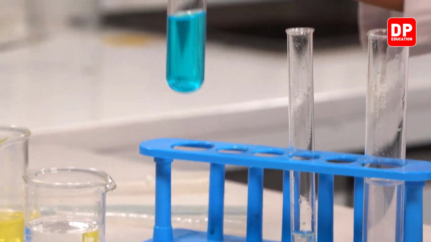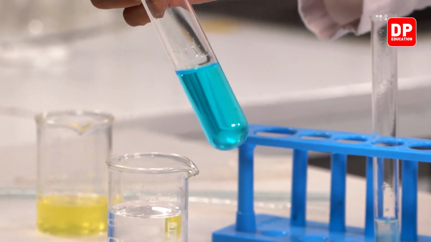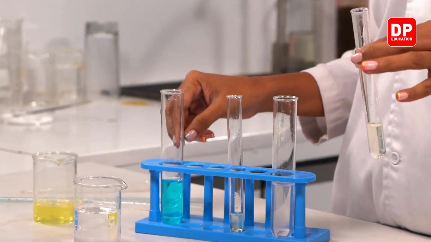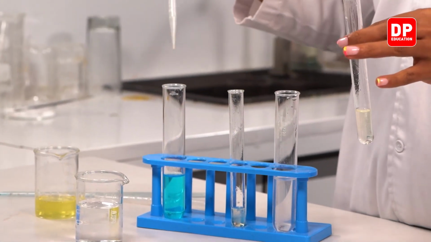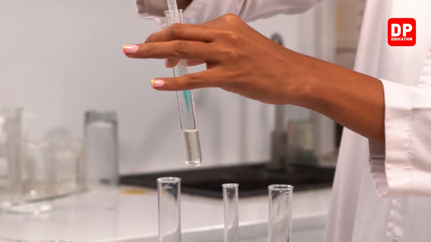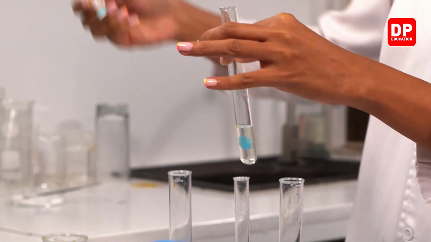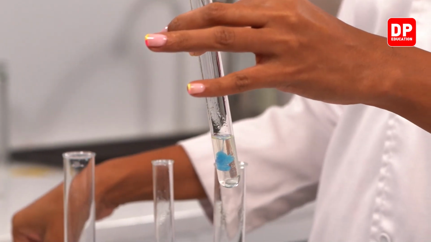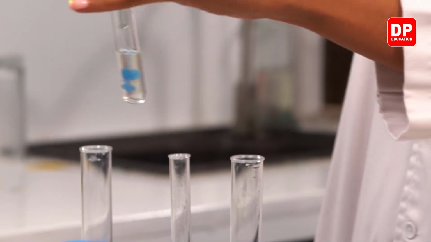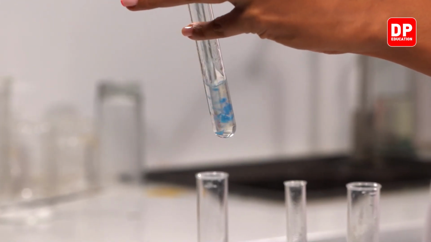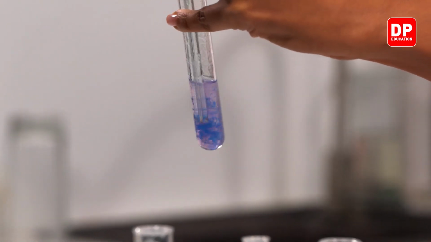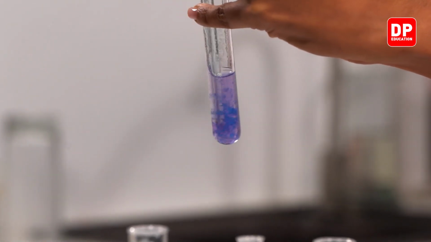You have seen copper sulfate solution before. This is copper sulfate solution. It is bright blue in color, okay? I am going to take a few drops of this copper sulfate solution. So I will add 2 drops to the solution. Look at the color change. It turns purple color.